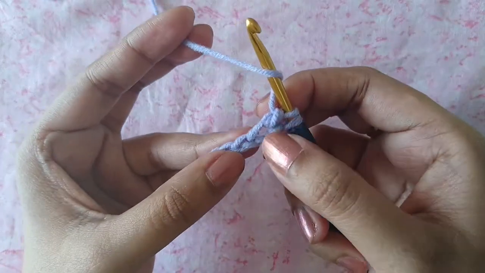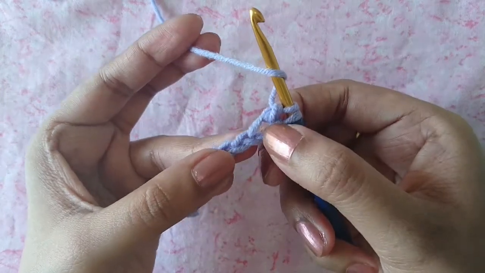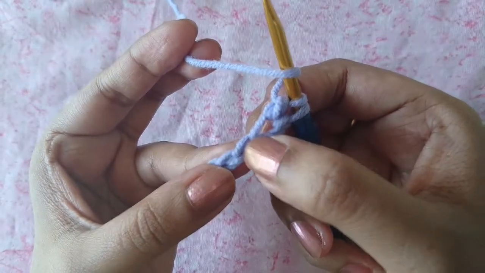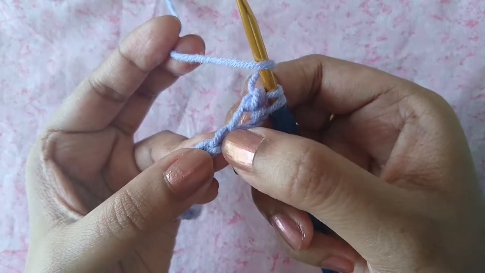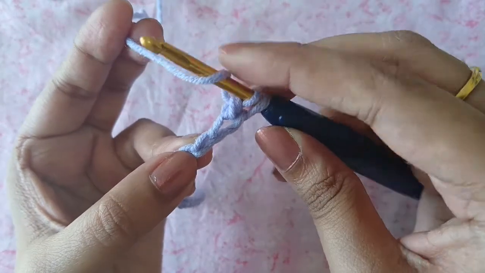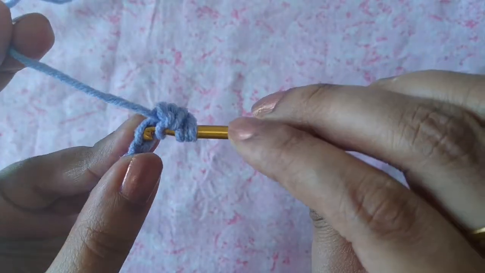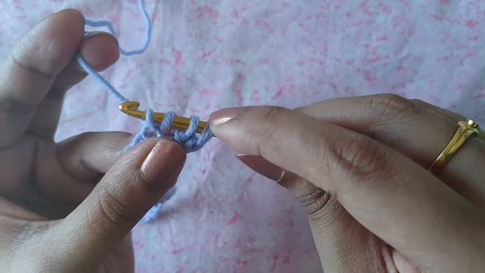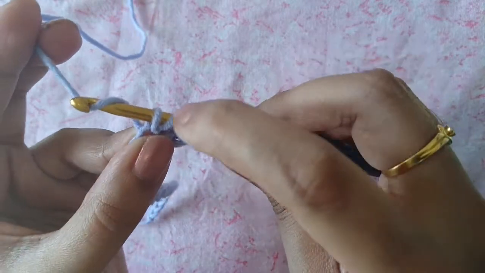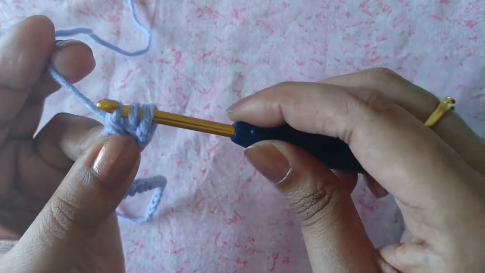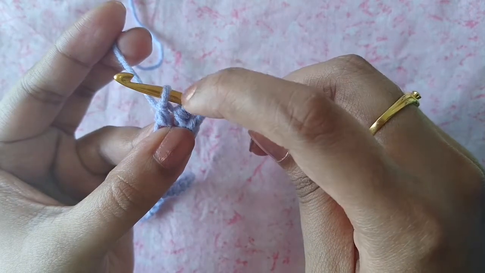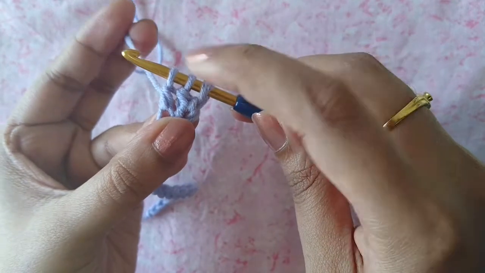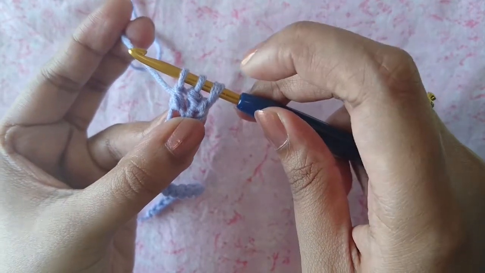Instead of going into the same space, this chain space we just worked into, this one right here, we are going to be inserting our hook into the next chain space, so this space right here. So yarn over and then insert your hook into the next chain space, yarn over, pull through. We have 4 loops on the hook like so. You're going to yarn over and pull through the first 2 loops. Now we have 3 loops on our hook, and we have our second incomplete double crochet. So again, we're going to stop here. We are not completing the stitch.